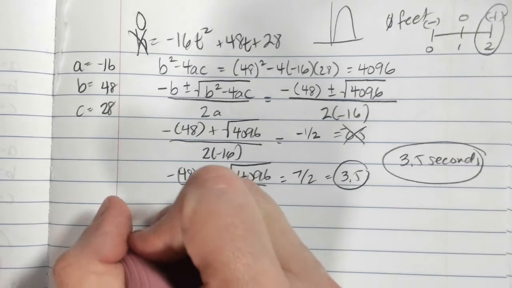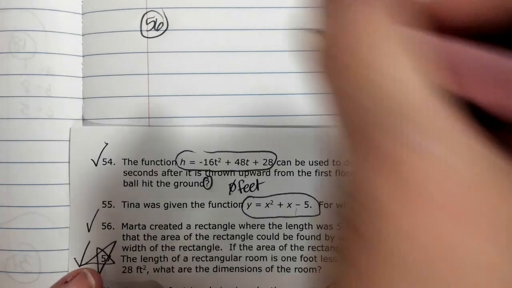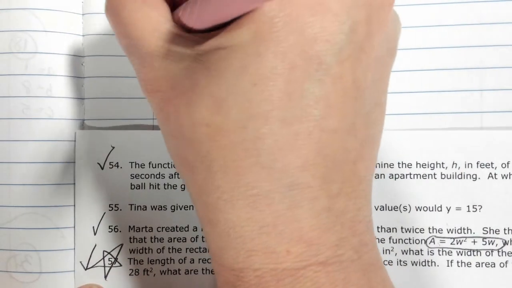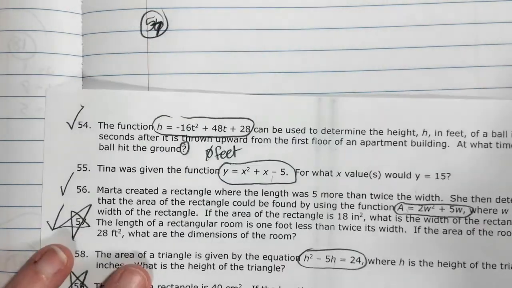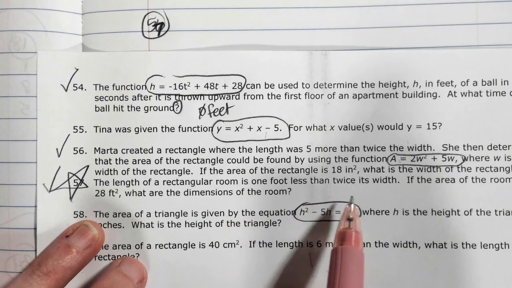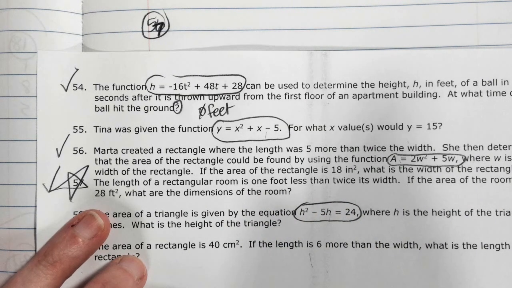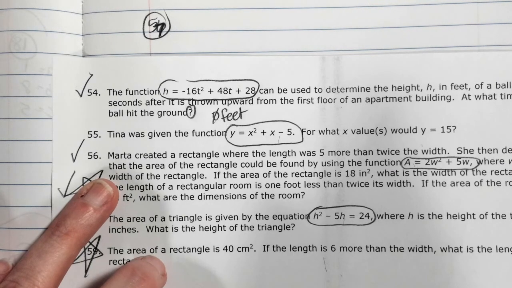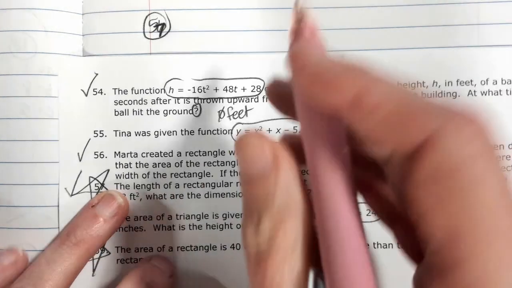Let's look at 56. 56 is a little bit more complicated. They gave us most of what we need to know. Let's do number 57 actually. They give us more information on that one. 57 says, the length of a rectangular room is 1 foot less than twice its width. Wow, that is a lot of information. I'm sorry, 56. Oh yeah, no, 56 is what I want. I'm sorry.